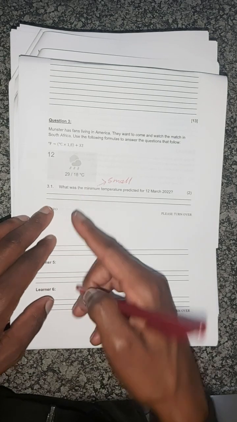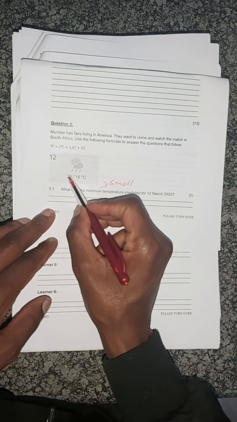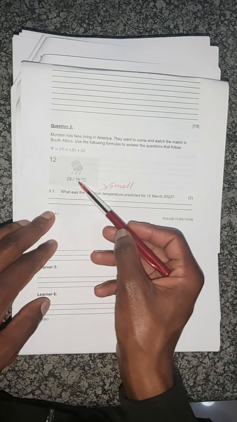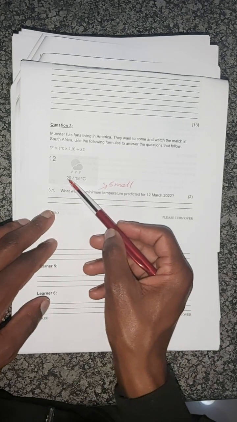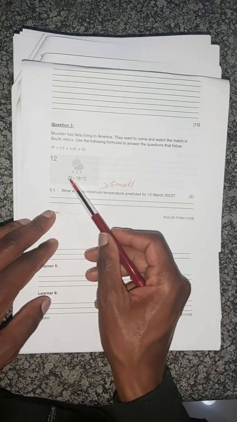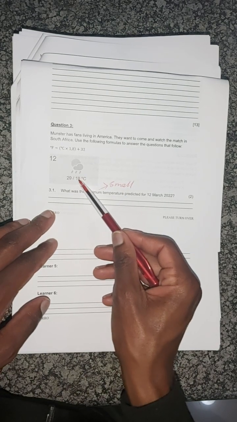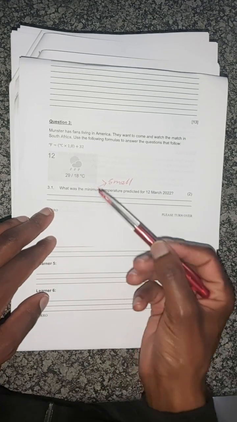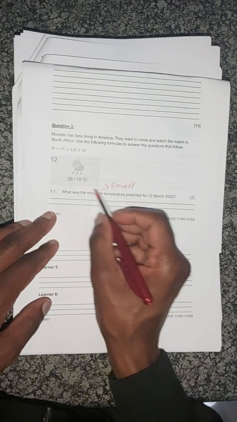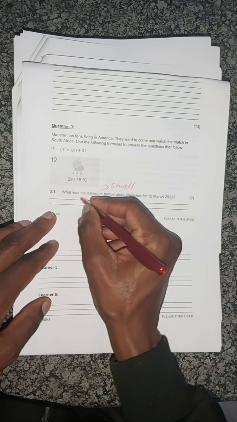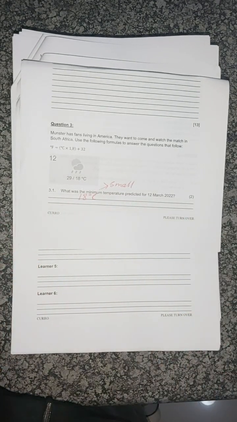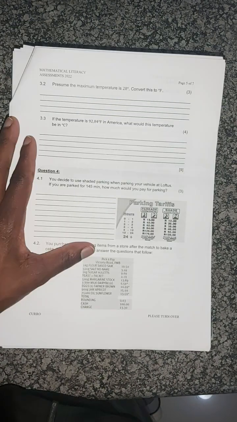Or high. So if we look at these two temperatures, we can see that at first our temperature started at 18 and then ended up at 29. Now the question is, which one here is the smallest between these two? 18, guys, is obviously smaller than 29. So the answer to this question will be that the minimum temperature was what? 18 degrees Celsius. I'm just gonna write 18 degrees Celsius, and that's your answer.